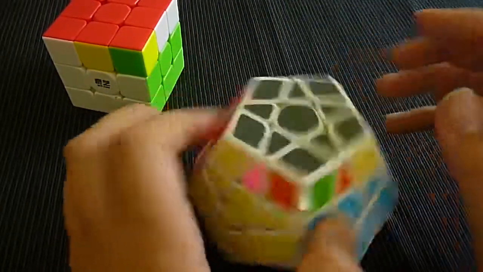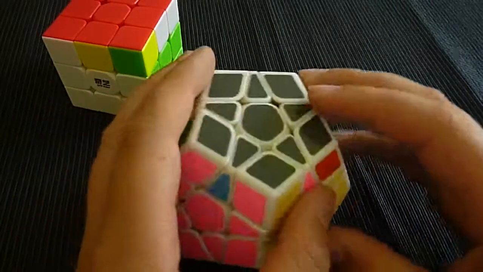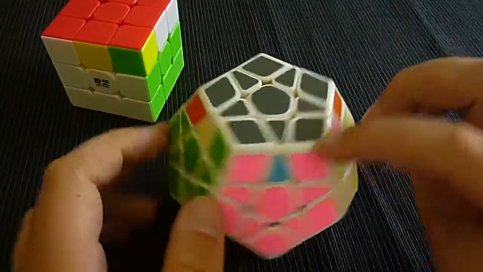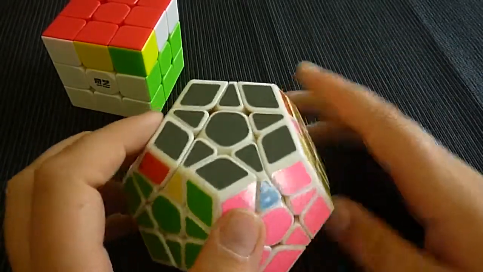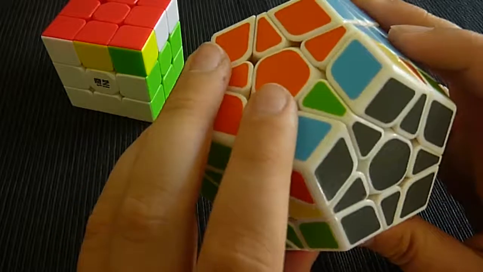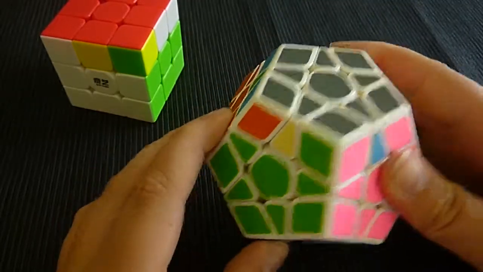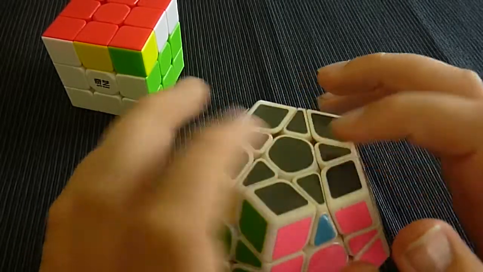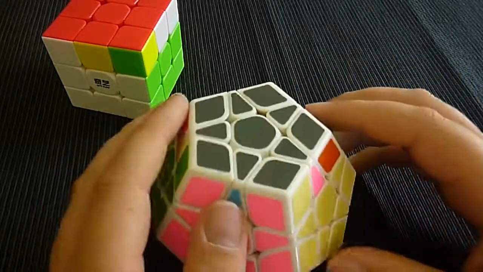So now it's going to look pretty cool. It'll look almost solved, like I have it here, but it's just not permuted on the last layer. So now we're going to permute the last layer, and that can be done pretty easily. The first step is to permute the corners, then permute the edge pieces. So let's start with the corners.